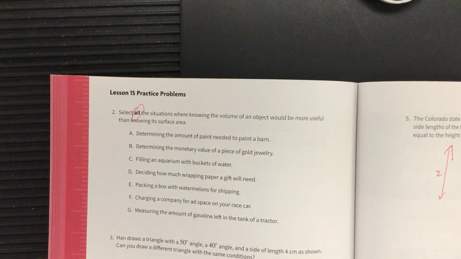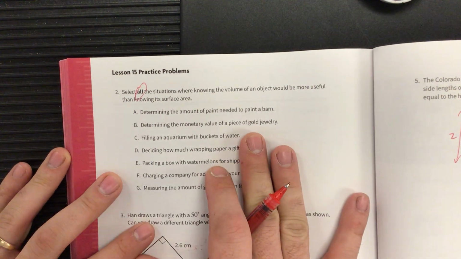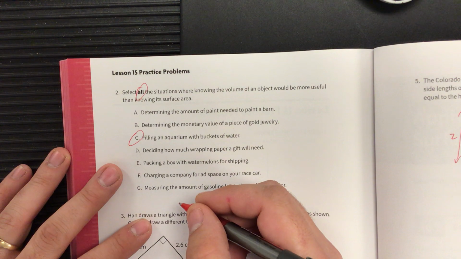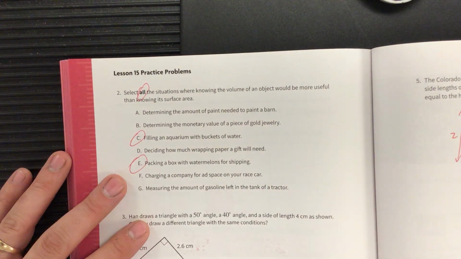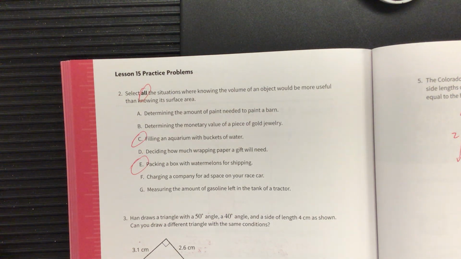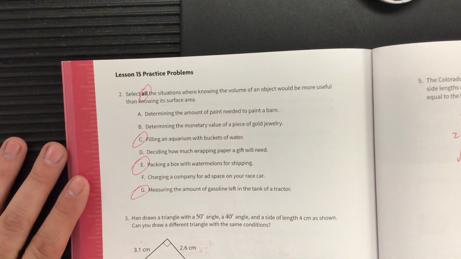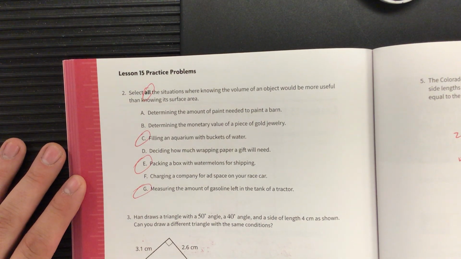Question number 2. Where would it be a good thing to have volume? Cruz, give me one. C, fill in an aquarium. Yes. E, fill in a box with watermelons. Obviously, they're not going to fill the box completely flat. You're not going to squash them in there, right? So how much space they take up. Yep. G, gas in a tank.